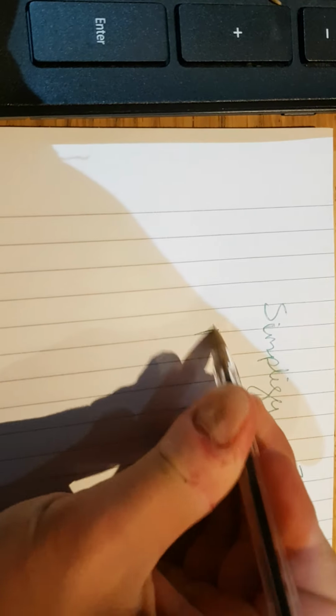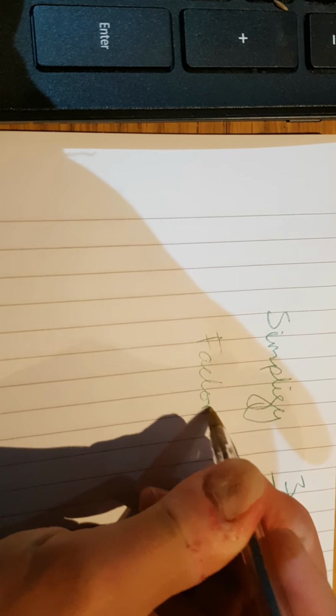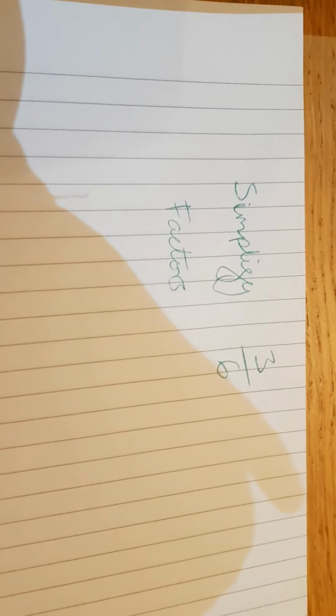But we can't just turn them into any smaller number. We have to keep the fraction equivalent, equal, also the same. So to do that, we need to find the factors of 3 and the factors of 6. There's that word, factors. Right, the factors of 3.